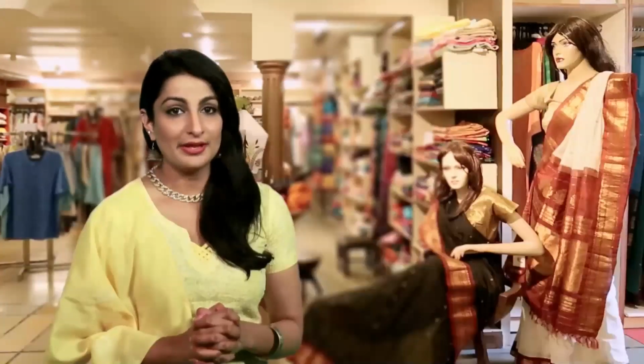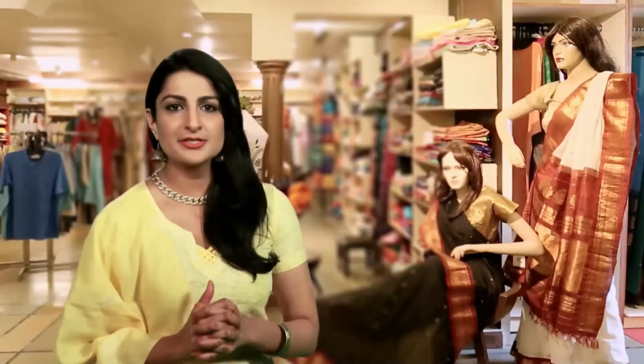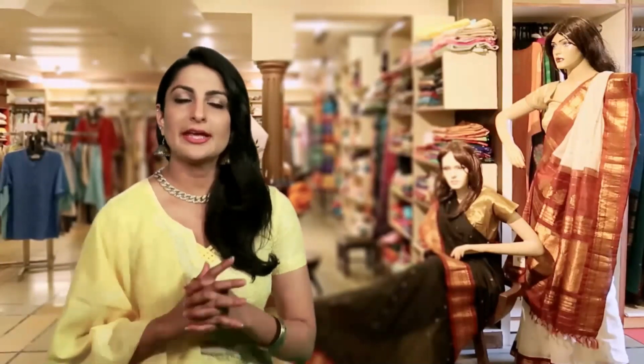Now, the important question is how to obtain registration under the GI Act. Well, any association of persons or producers organization can apply for the registration. Once the registration is granted to a product under the GI Act, any individual producer or artisan of that geographical area can register oneself as an authorized user of that particular GI product.